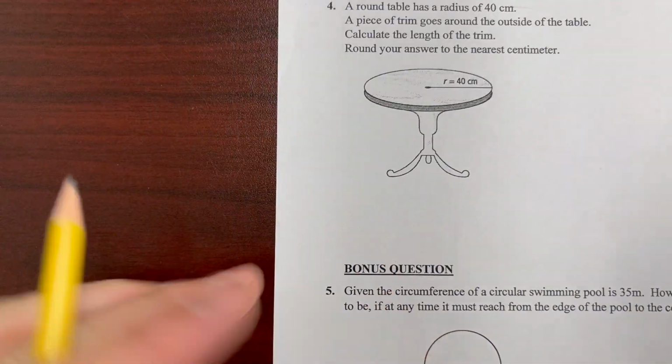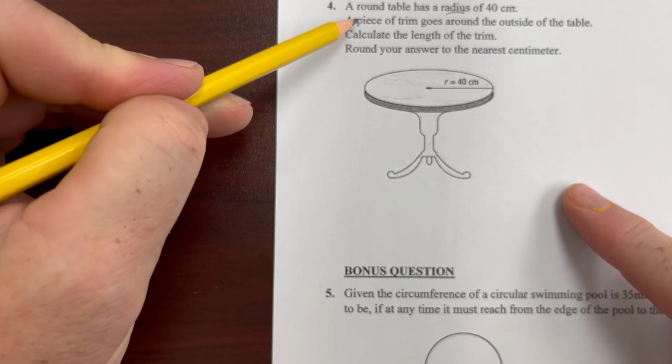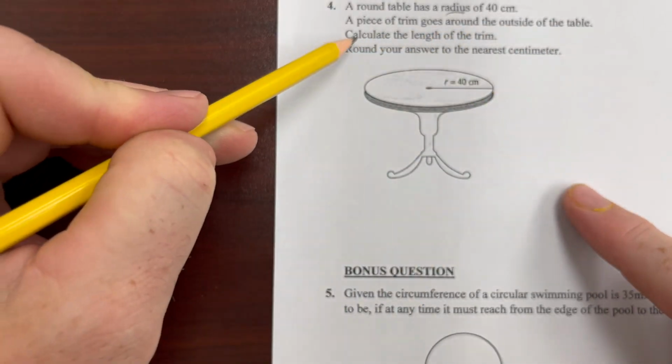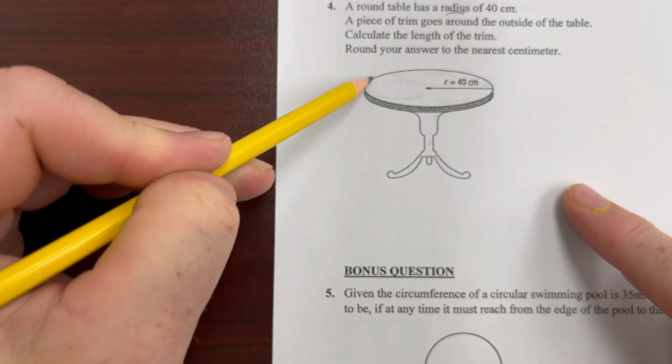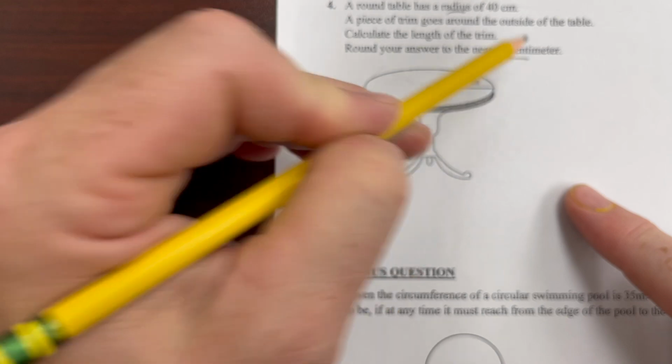Backside. A round table has a radius of 40. So radius. A trim piece goes around the outside of the table. Calculate the length of the trim. So we're trying to wrap it around, so the length of the trim is going to be the circumference. Rounded to the nearest centimeter.